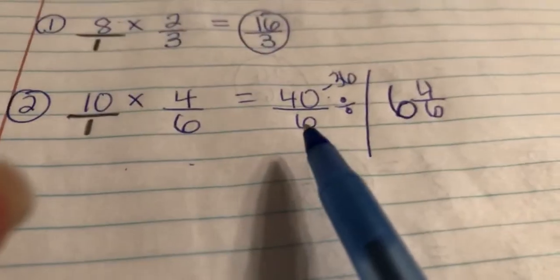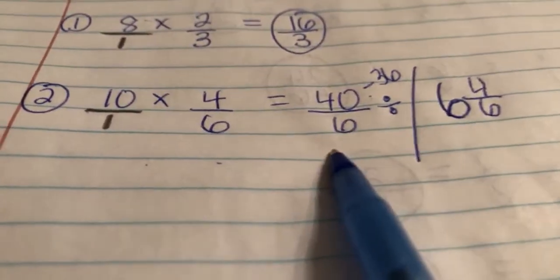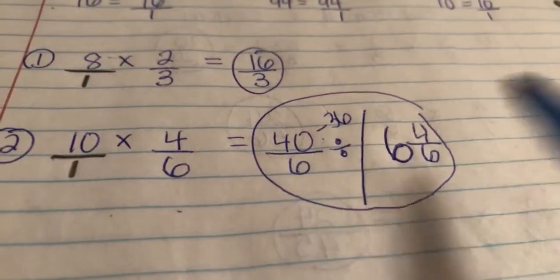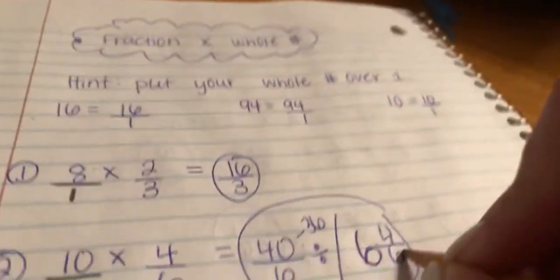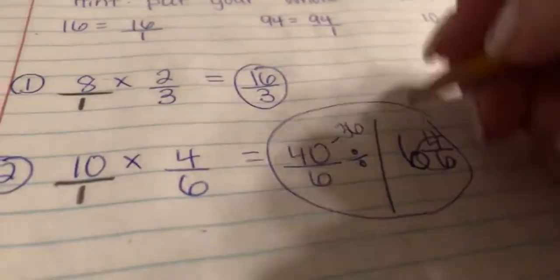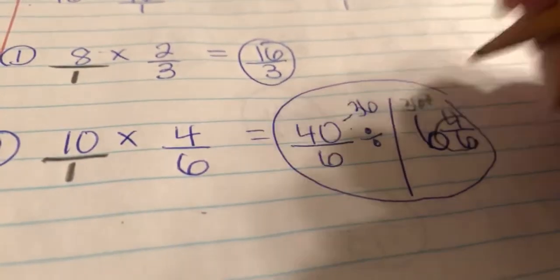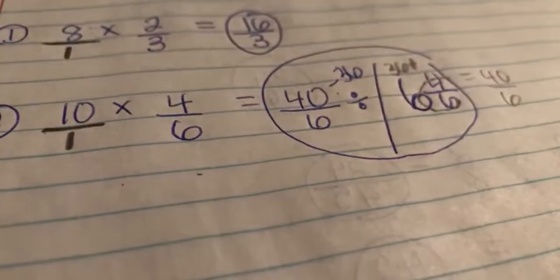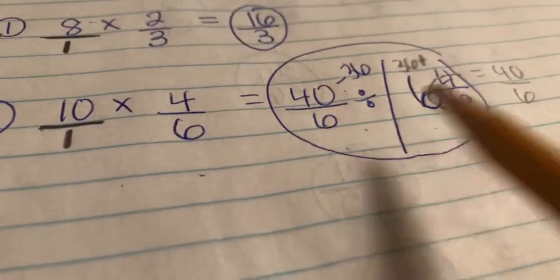All I'm trying to get you to realize is if you can get to 40 over 6, we eventually need to be able to get to 6 and 4/6 as well. These are equivalent. They're worth the same amount. Because if I were to do the backward C, 6 times 6 is 36, and 36 plus 4 gets me 40. They're exactly the same, but we need to be able to get to both.